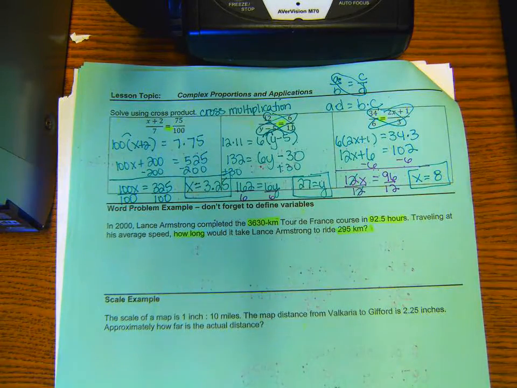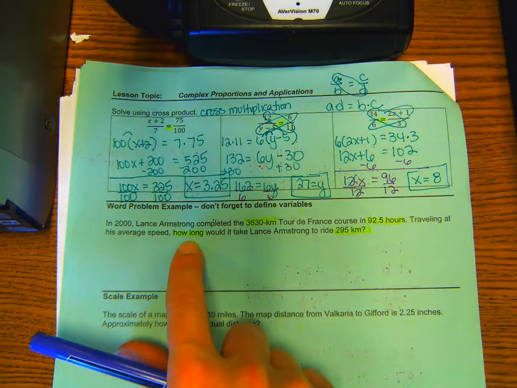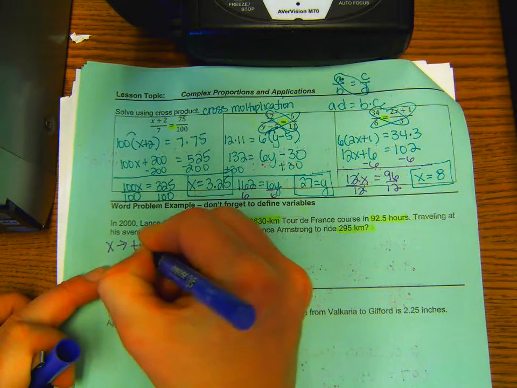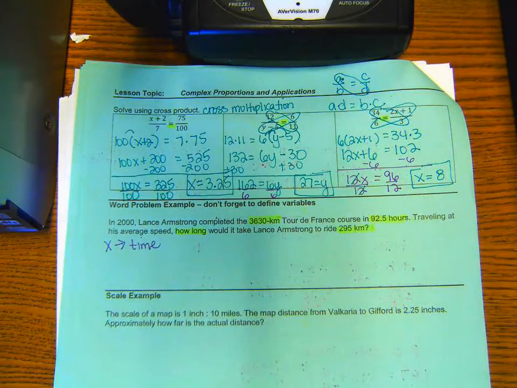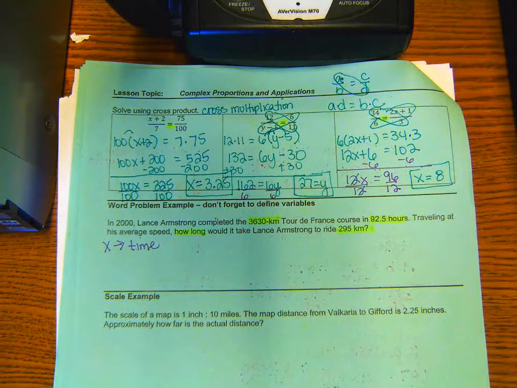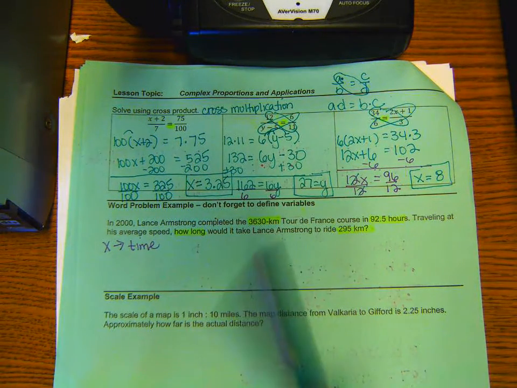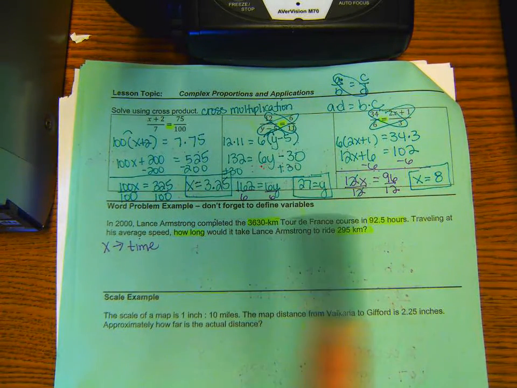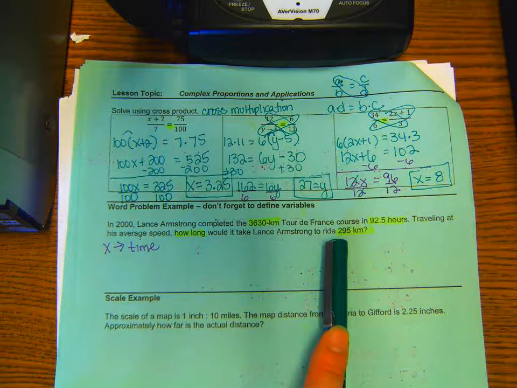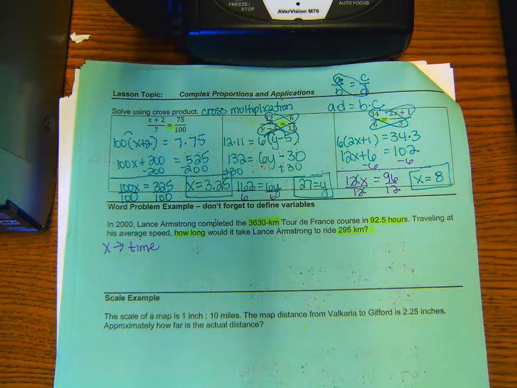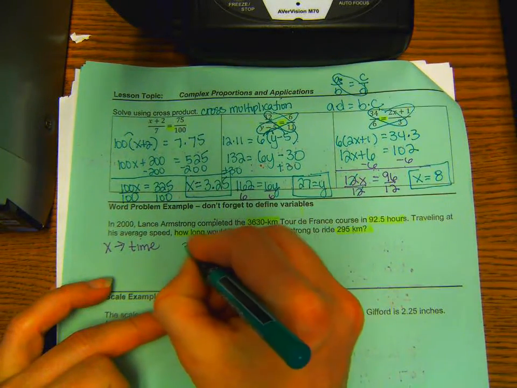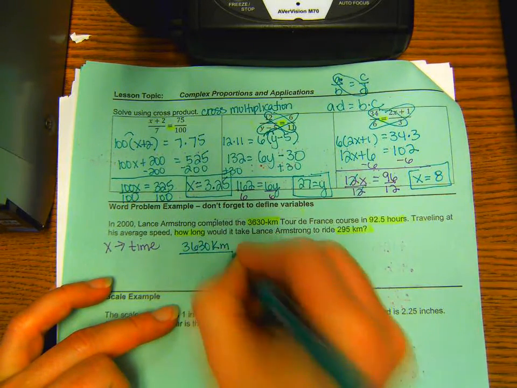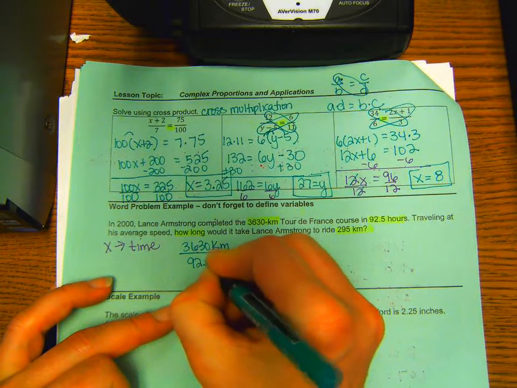All right, I'm trying to find how long, right? Yep. I'm going to let X be the time. Okay. Now, here's how this works. I am going to compare Lance's time in kilometers here to his time in kilometers here, using a proportion. Here's one way you could do it, and I'm going to label it. 3,630 kilometers took, I'm going to put it over 92.5 hours.